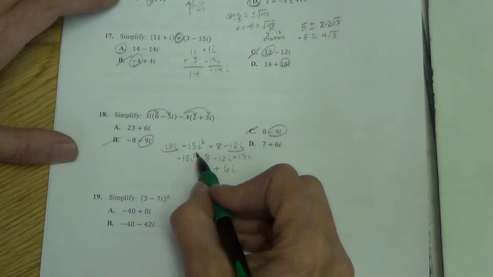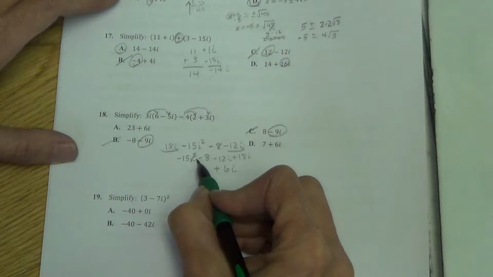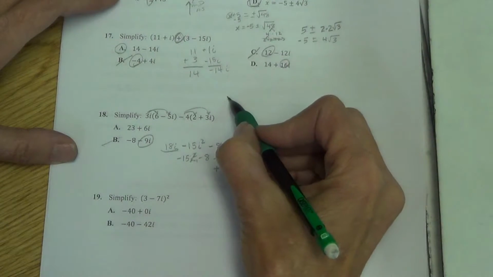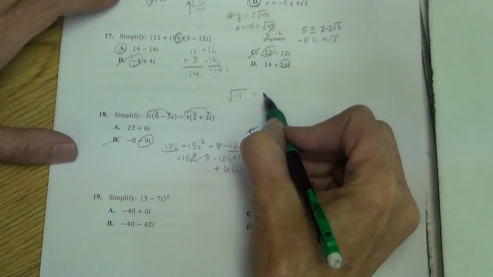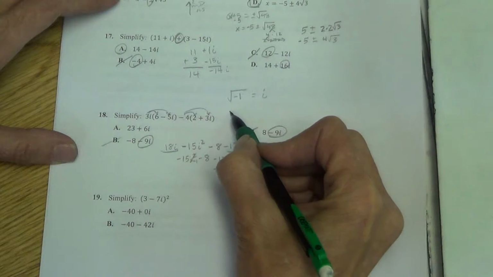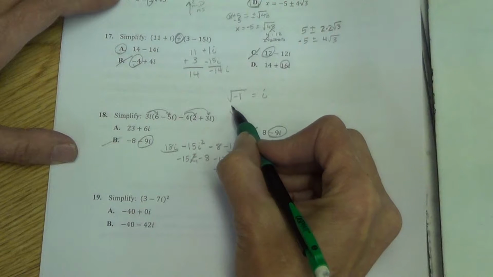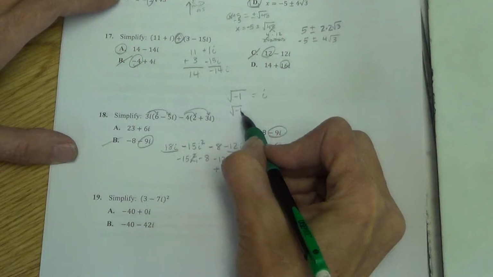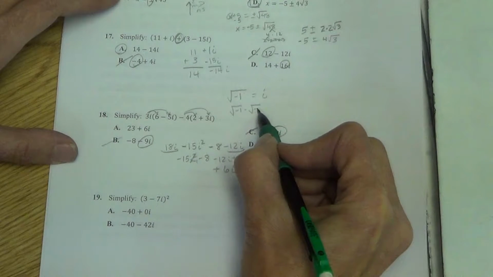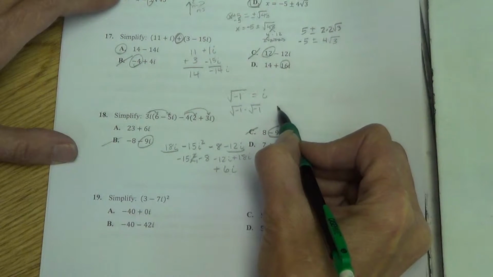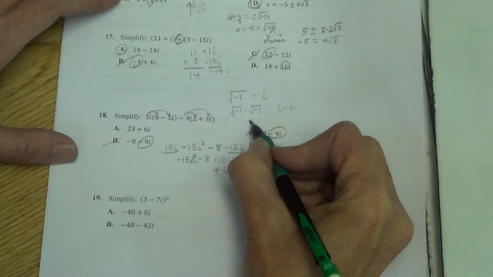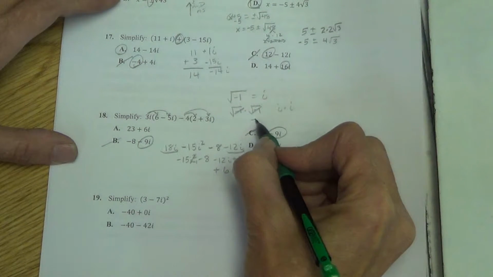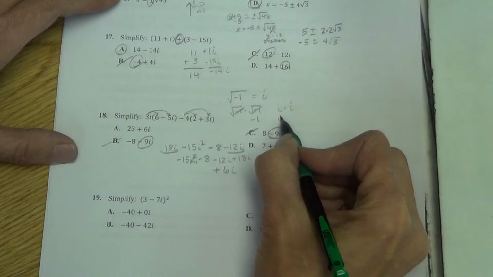i squared is equal to negative 1. Hopefully in your notes somewhere you've got that radical negative 1 equals i. So radical negative 1 times radical negative 1, or another way to write that is i times i, is equal to negative 1. i times i is i squared.